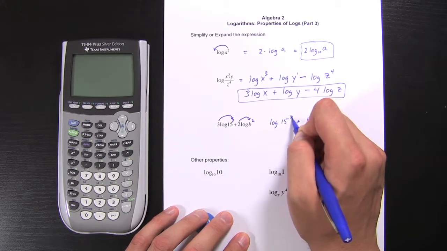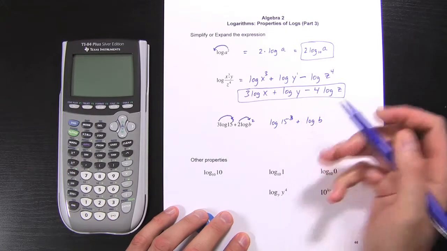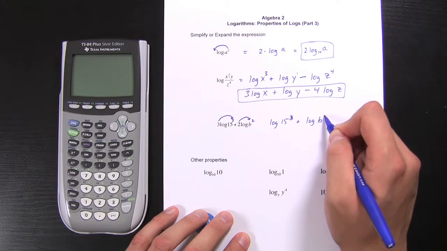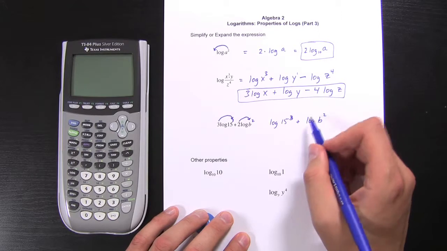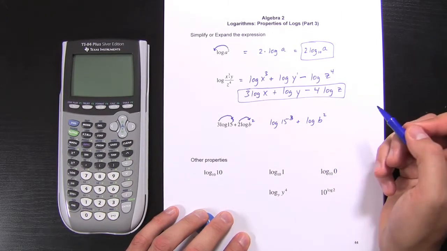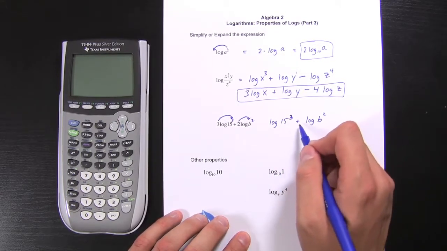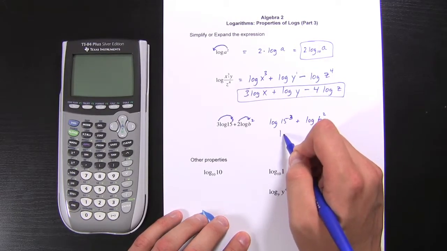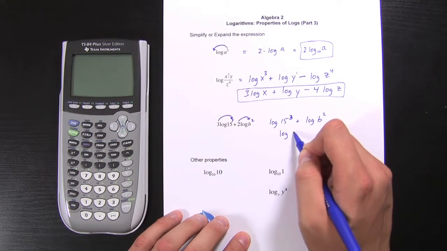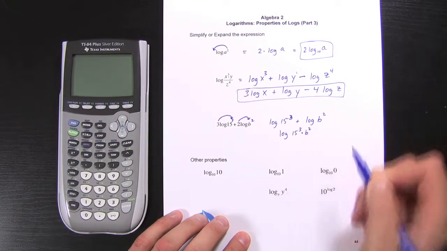Whoops, this was a 3. My bad. Sorry about that. Got to make that a 3. The squared goes over here with the b. Okay, so the 2 moves up here, and that's where we're at. All right, now one last move. I'm going to get rid of the plus and use multiplication. So I have log of 15 to the third power times b squared.